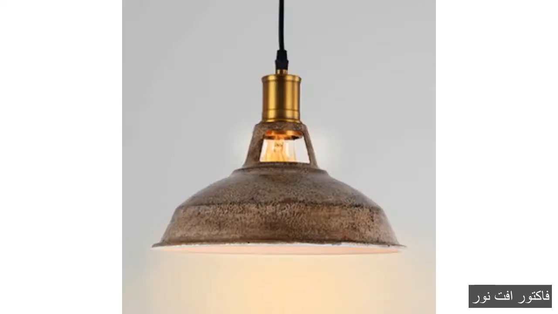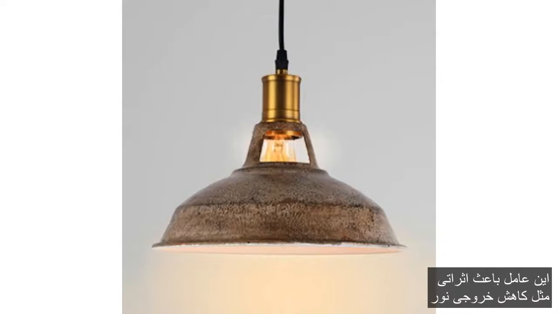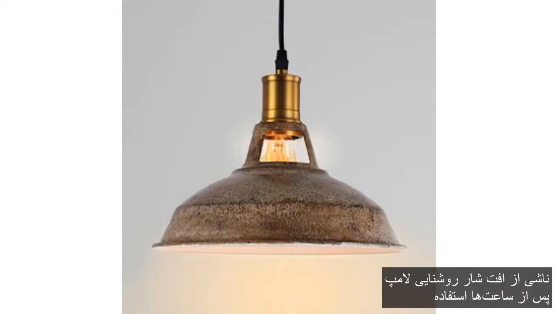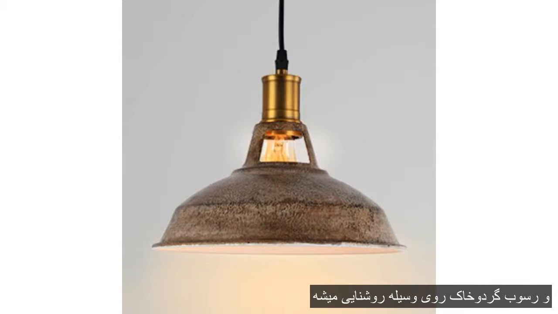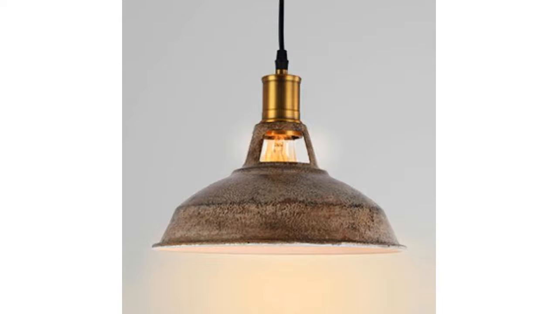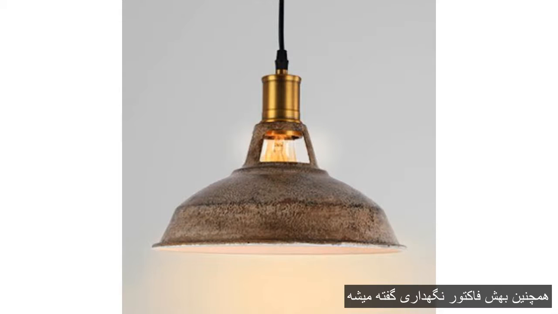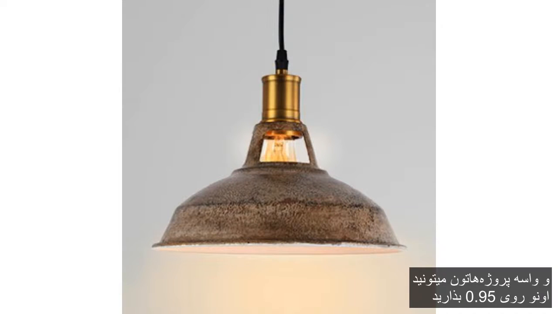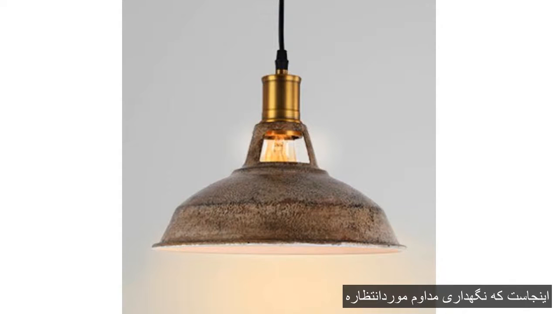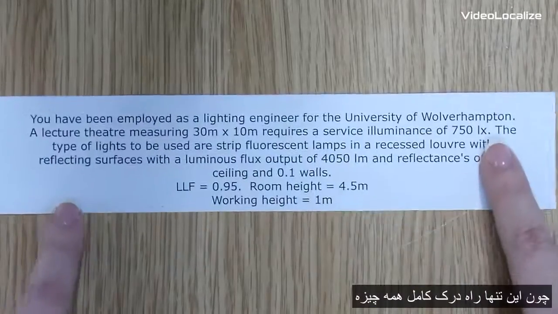Light loss factor. It allows for effects such as decrease in light output caused by the fall in lamp luminous flux with hours of use, and the deposition of dirt on the luminaire. It is also called the maintenance factor, and you can also leave it as 0.95 for your own project if you expect regular maintenance. Let's try an example, as this is the only way to fully understand everything.